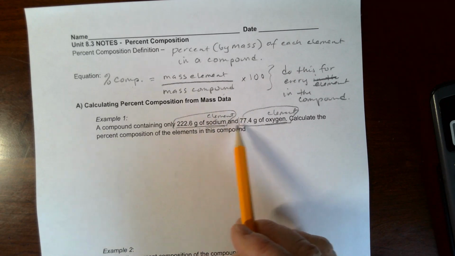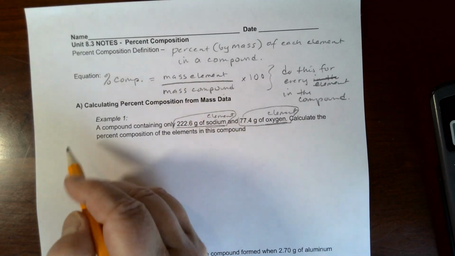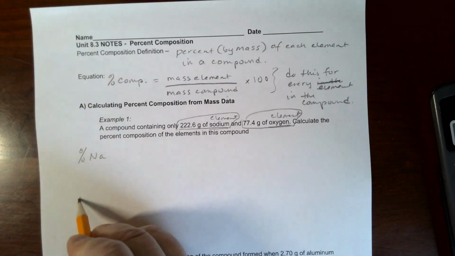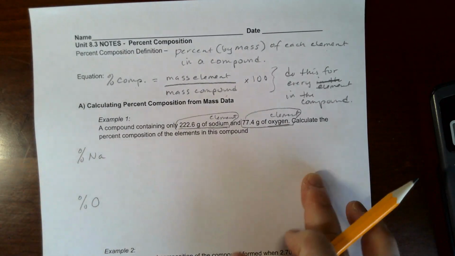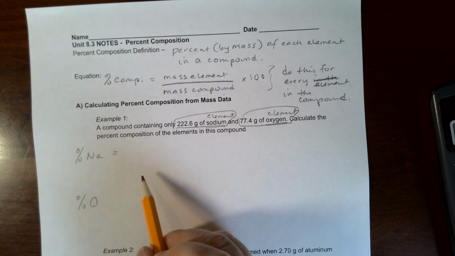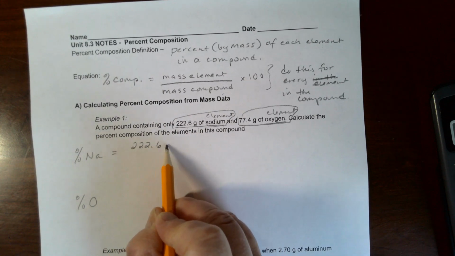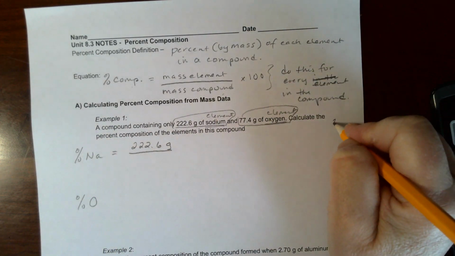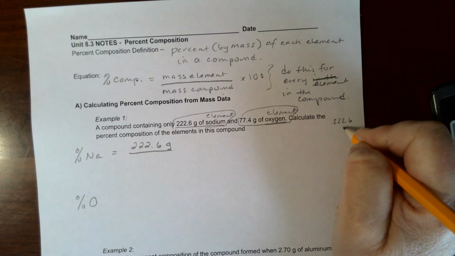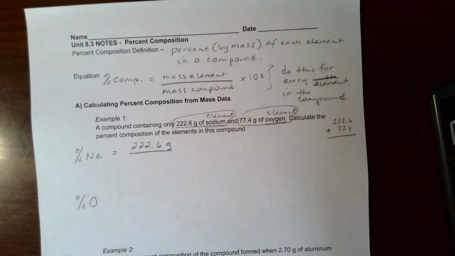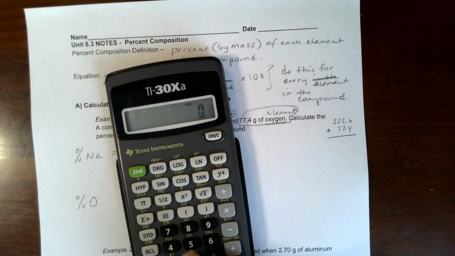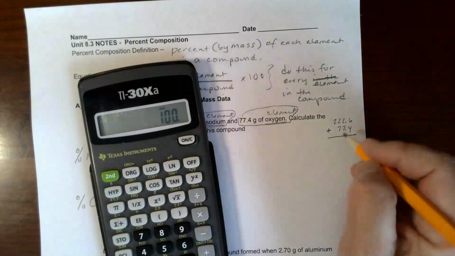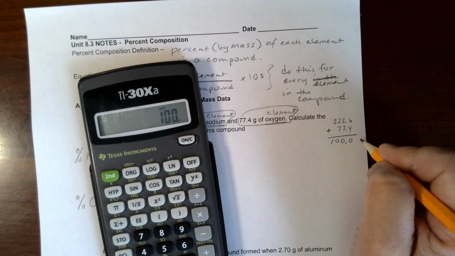But we can get that because the law of conservation of matter tells us that the mass of the compound is the sum of those 2 numbers. So we are going to do this as percent sodium and percent oxygen. We'll do 2 separate problems going across. So percent sodium, the mass of just the sodium is 222.6 grams divided by the mass of the total, right? If we do a little side calculation, 222.6 plus 77.4, add those 2 together. We could probably do this in our head, but oh, look at that. It works out to exactly 100.0 grams.